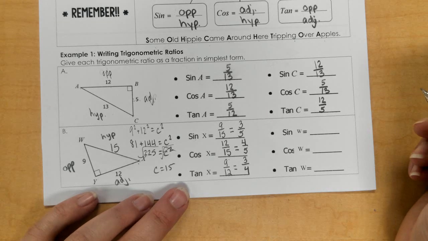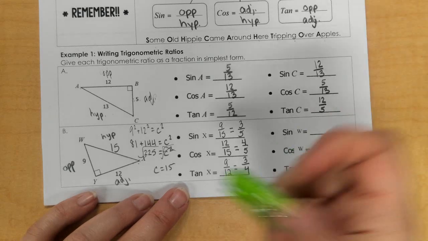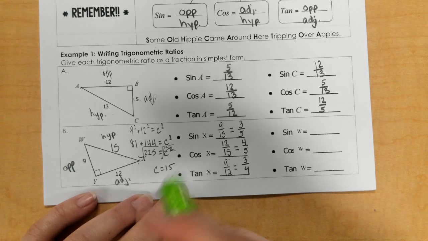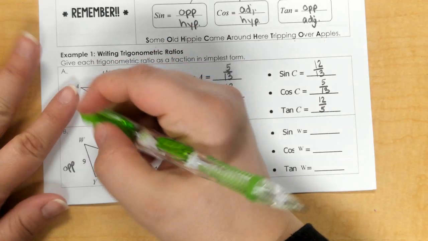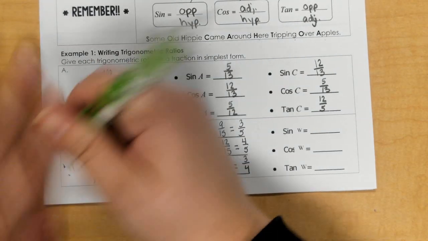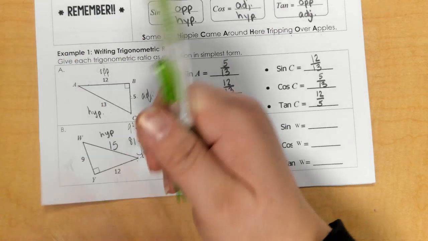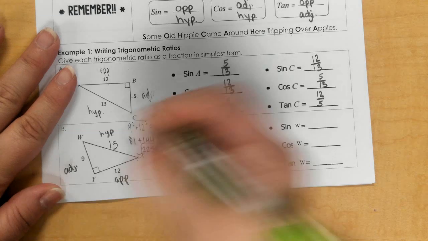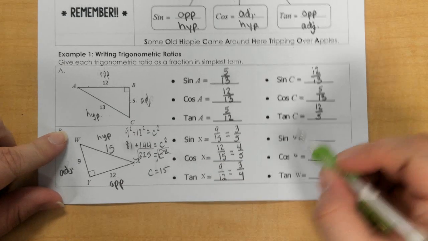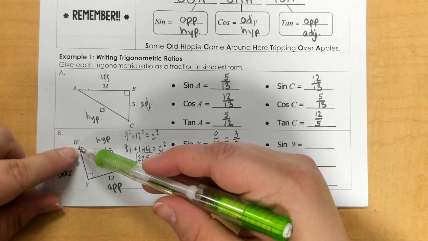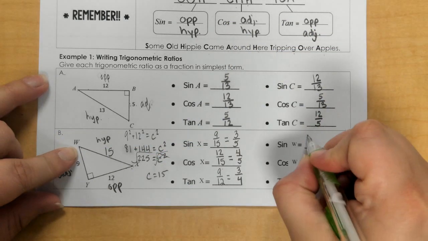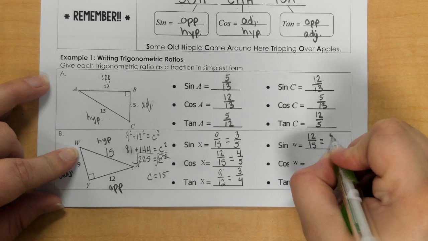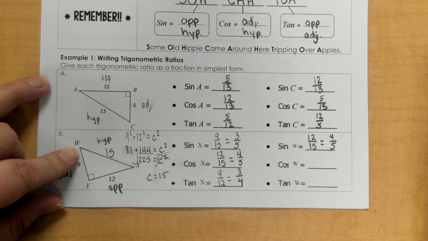Moving on to angle W. From angle W, 9 is going to be our adjacent, and 12 will be our opposite. For sine, opposite over hypotenuse, so 12/15, reduces to 4/5.